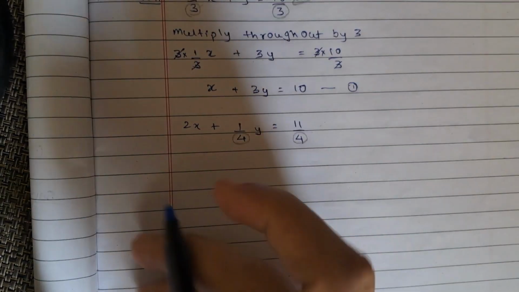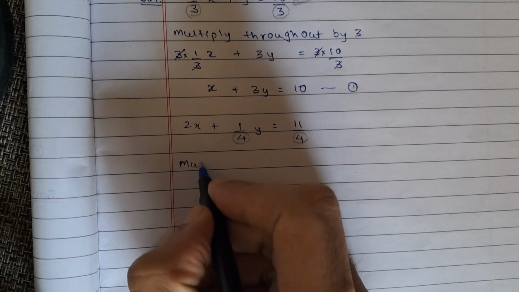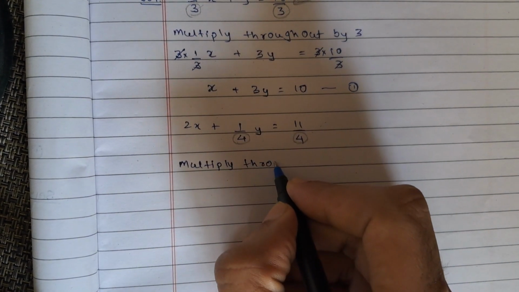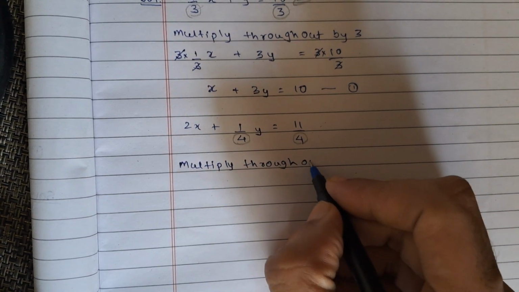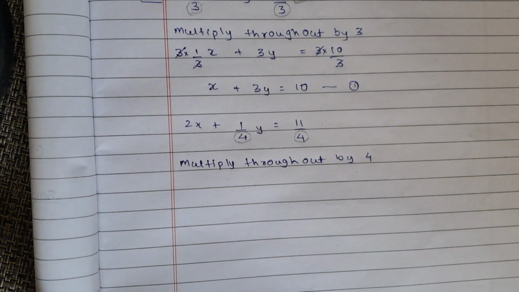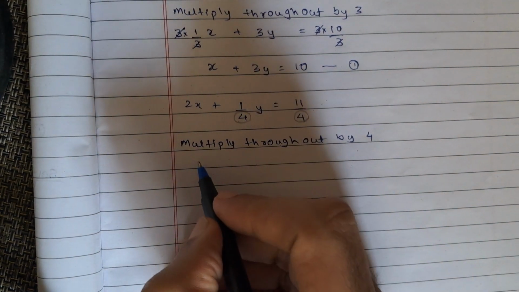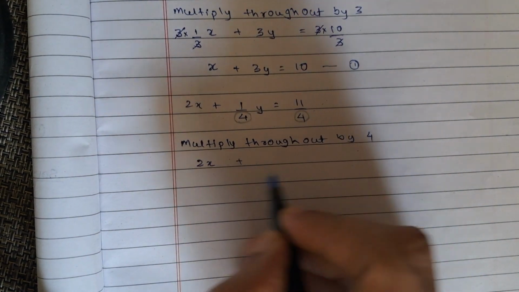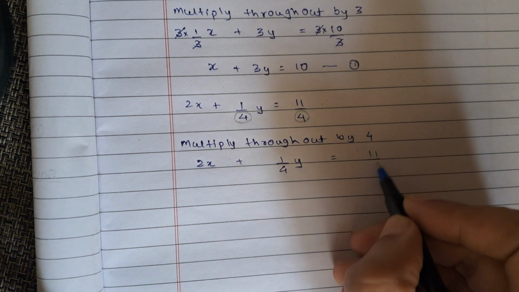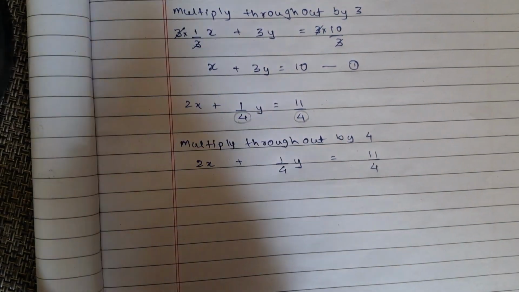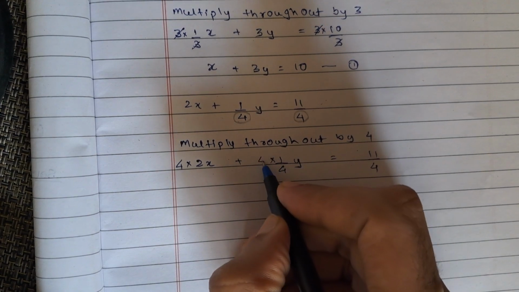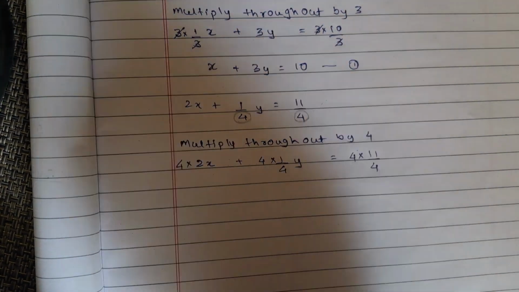So now I will say multiply throughout by 4. Let's see what will happen. I will copy the same equation over here: 2x plus 1 upon 4y is equal to 11 upon 4. I have left some extra spaces over here to multiply by 4. So I will multiply 4 here, 4 here, and 4 here.